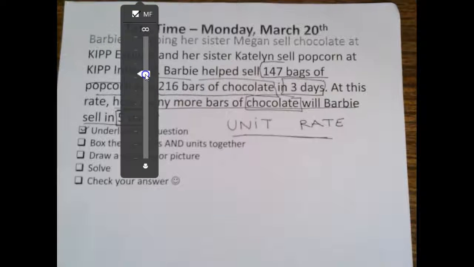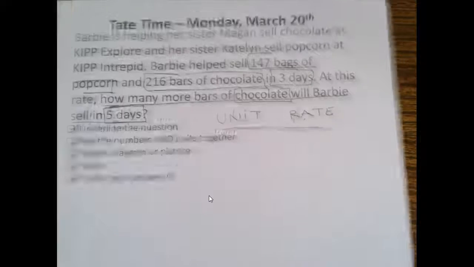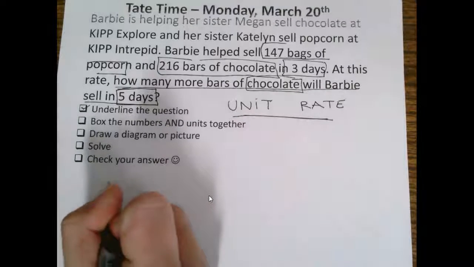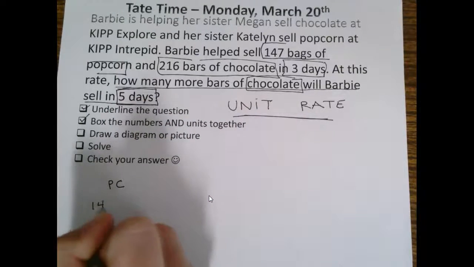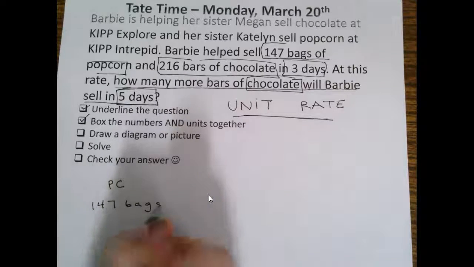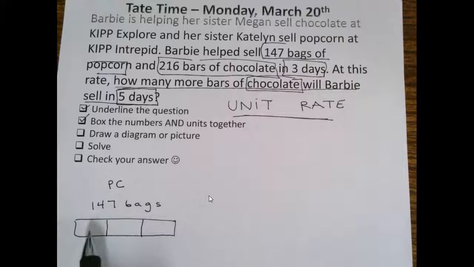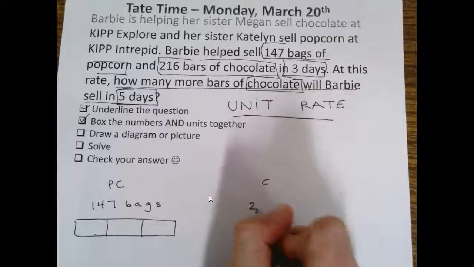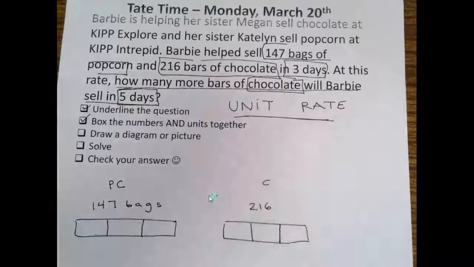First, I'm going to make this a little bit clearer. It's like we're getting our eyes checked. Beautiful. Alright, so we have 3 days. Let's put the popcorn first. So our popcorn is 147 bags, and that is spread over 3 days. So she's doing this number, this number, this number, and it's going to make a total of 147 popcorn. For our chocolate, she sells more chocolate. People love chocolate. And that's 216 spread over 3 days.